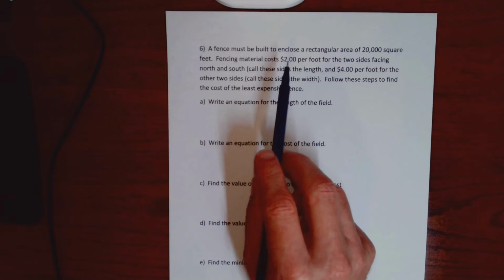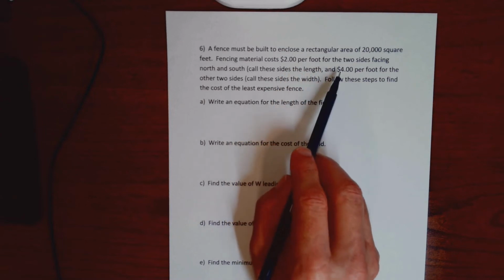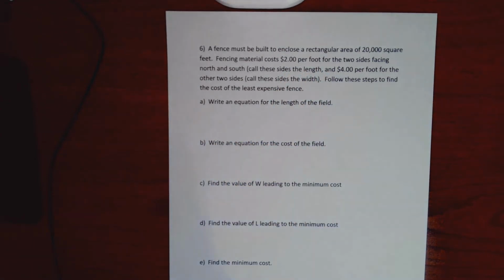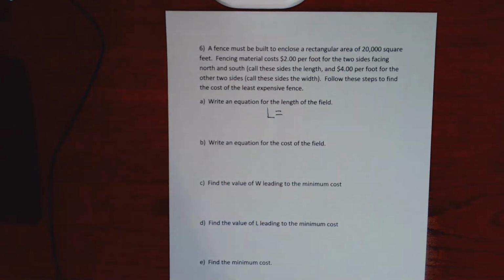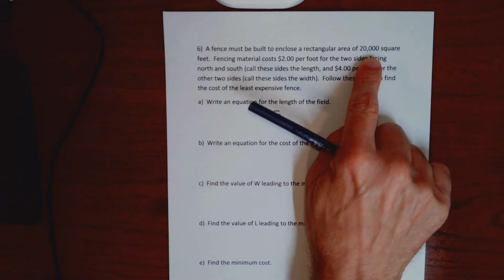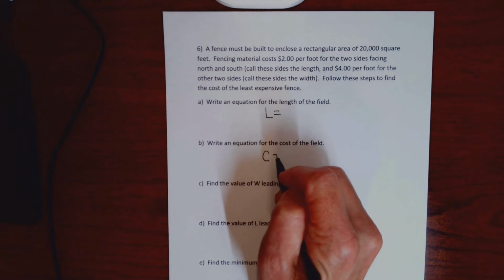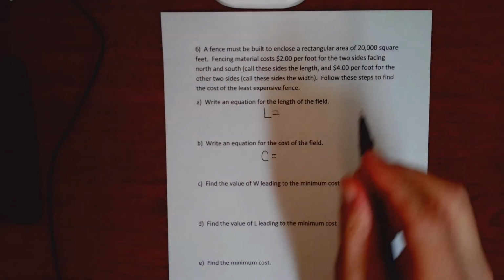But anyways, the sides facing north and south only cost me $2 a foot to build. The sides facing east and west cost me $4 to build. So of course I want to definitely get more north and south fencing than east and west fencing. Let me try to just walk through this. For part A, I need an equation solved for the length of the field. For part B, I know what the area is. I don't need an equation for the area, but my goal is going to be to minimize cost. I want to find an equation for the cost.